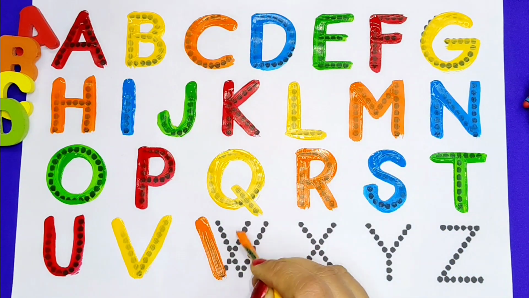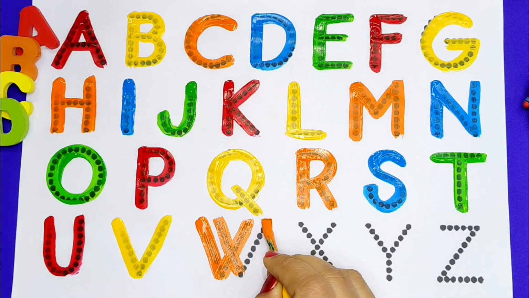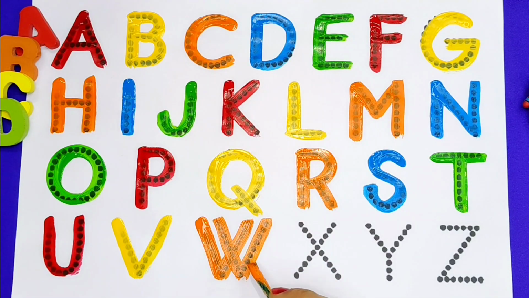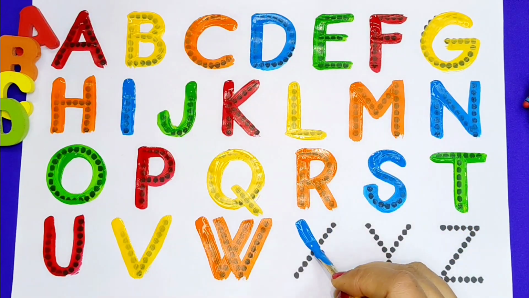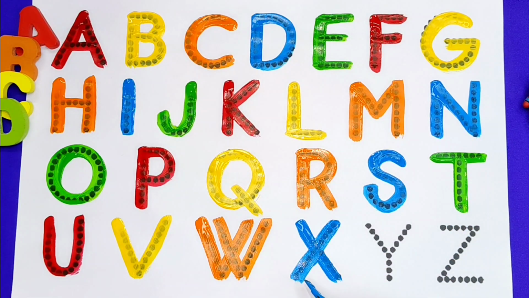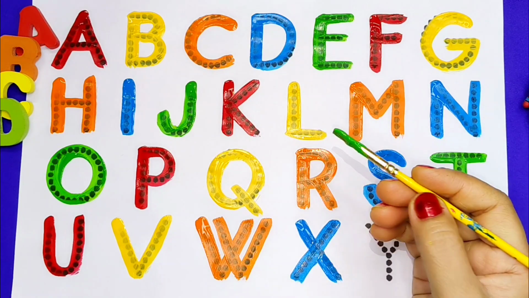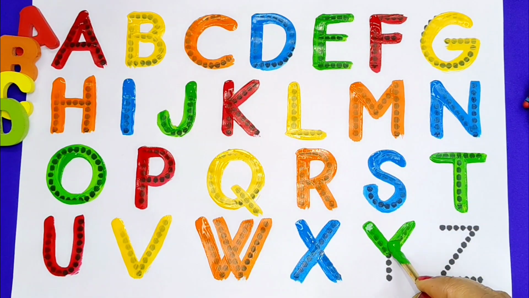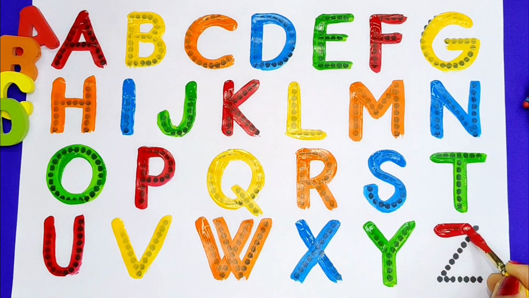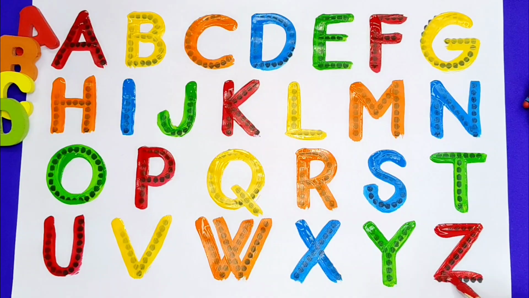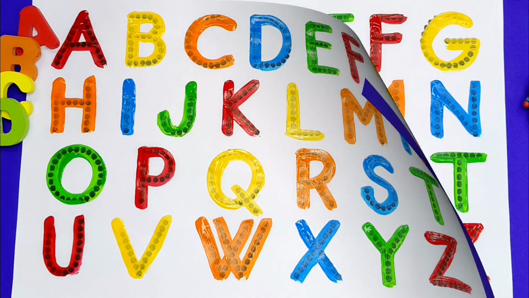Orange color W. W for watermelon. Sky blue color X. X for X-ray. Light green color Y. Y for yo-yo. Red color Z. Z for zebra.